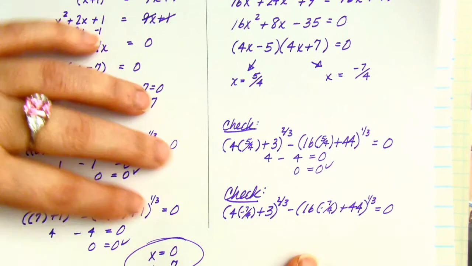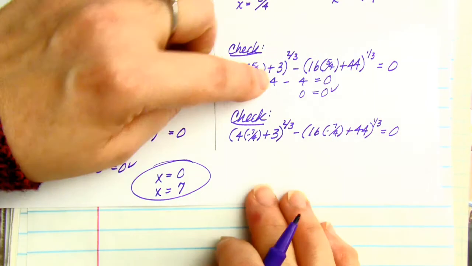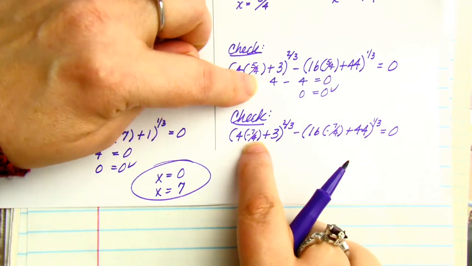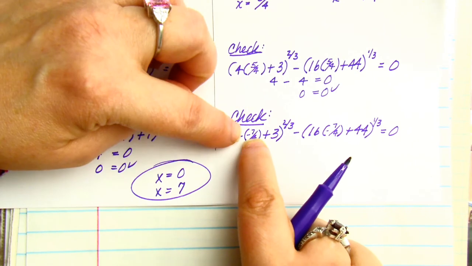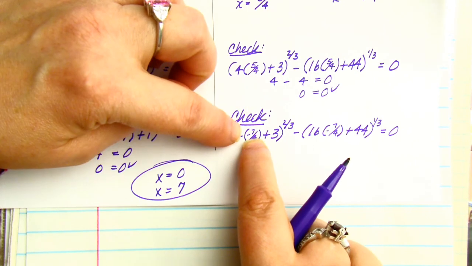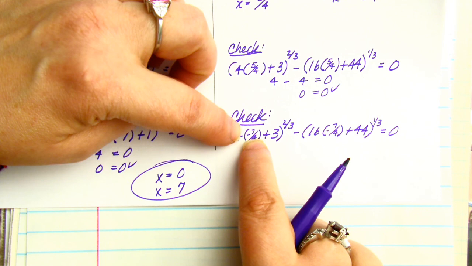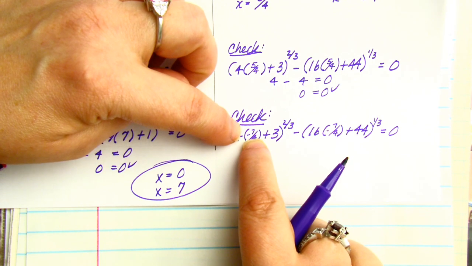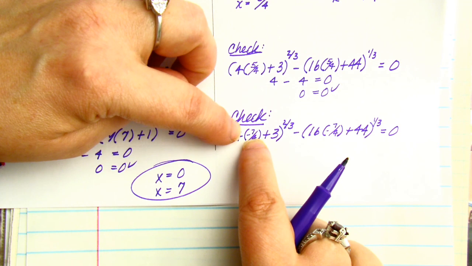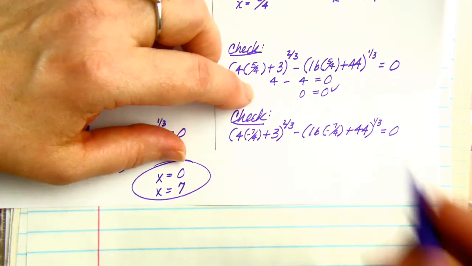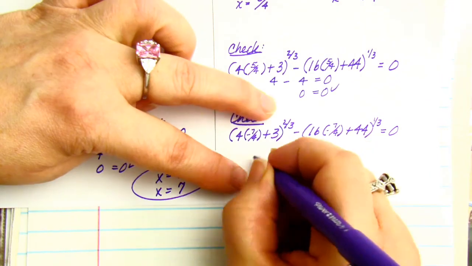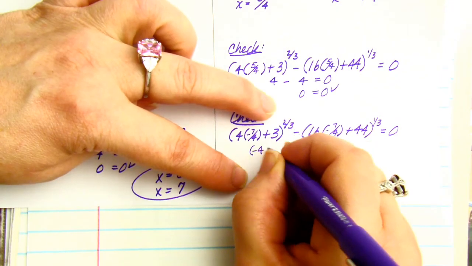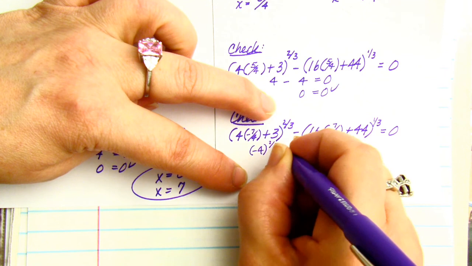The second check, again, the 4's are going to divide out. This is negative 7 plus 3, which is negative 4. Let's see, negative 4 cubed. Well, this becomes negative 4 to the 2/3 power.